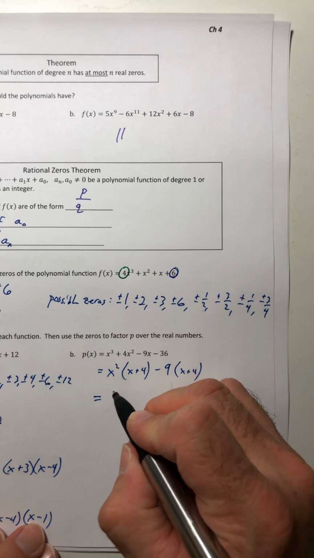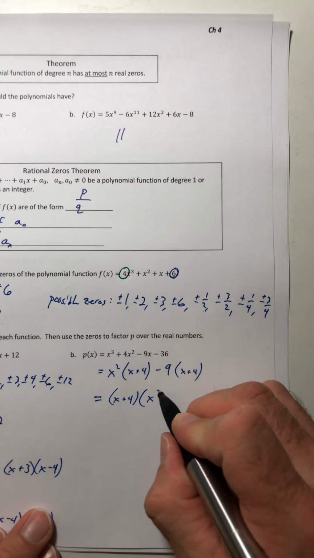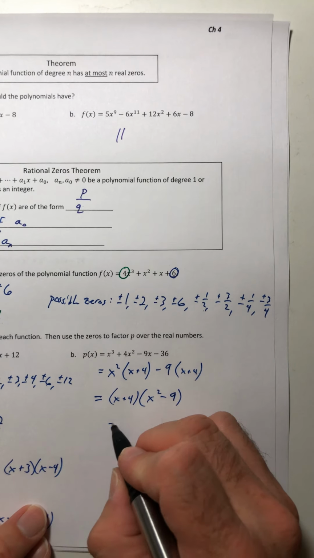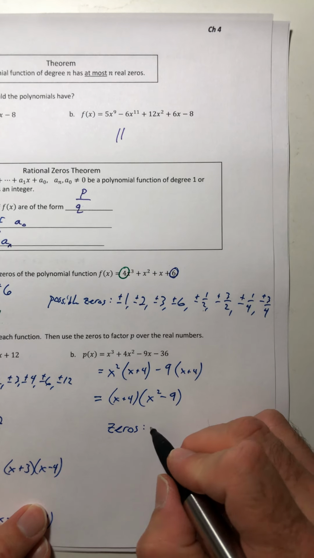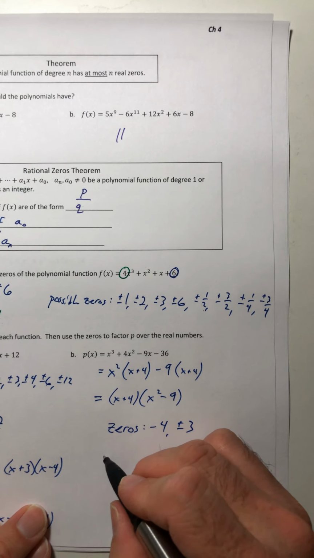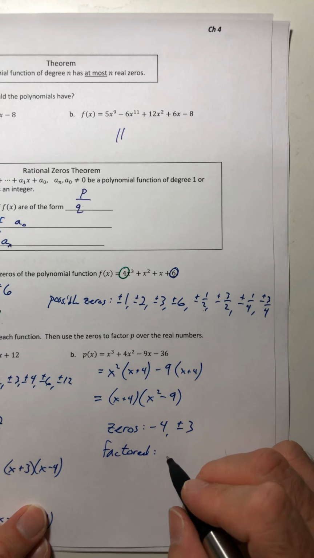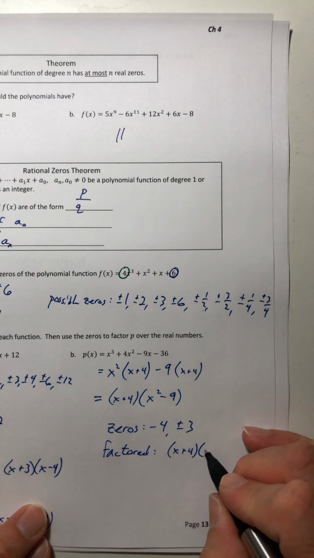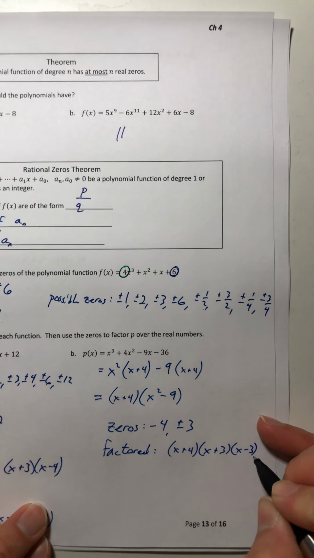And now I can pull an x plus 4 to the front, leaving me an x squared minus 9. So then my zeros would be -4 and plus or minus 3, and then the factored form, x plus 4, x plus 3, x minus 3.